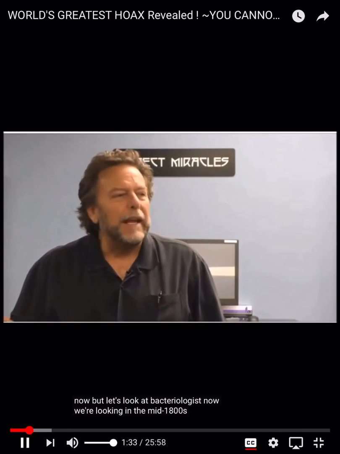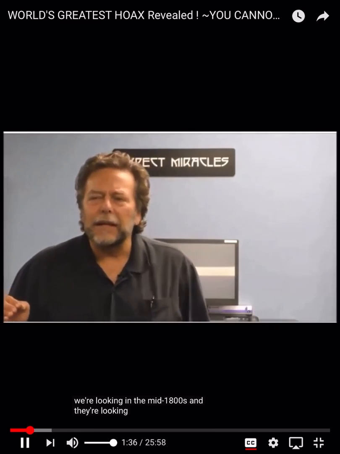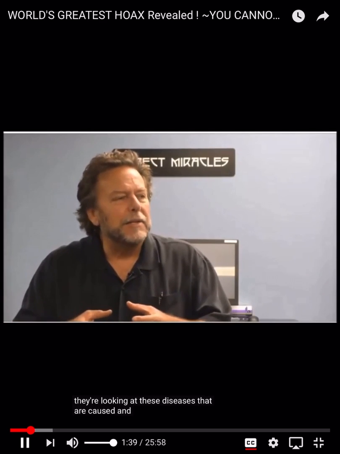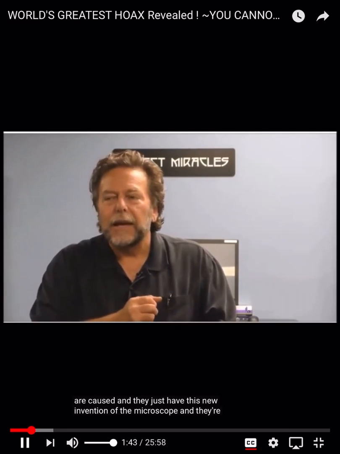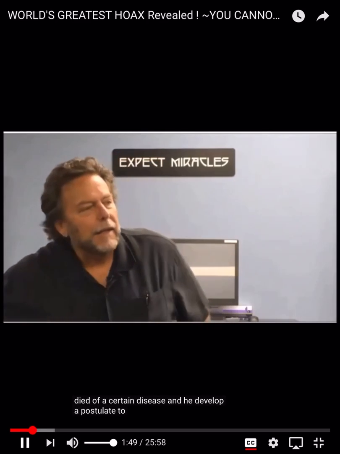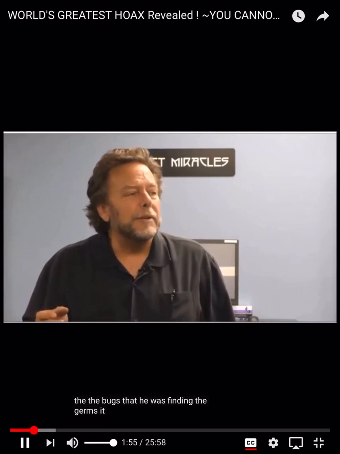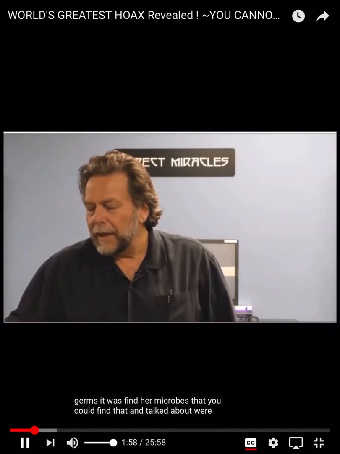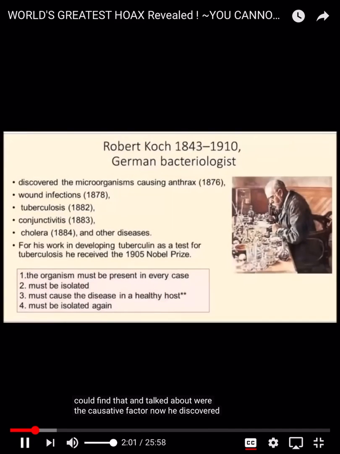Now, we're looking at the mid-1800s, and they're looking at these diseases. They have this new invention, the microscope, and they're looking at animals or people that have died of a certain disease. Koch developed postulates to find out if the germs or microbes he was finding were the causative factor. He discovered bacteria in wound infections, tuberculosis, conjunctivitis, cholera, and a number of other diseases, and developed postulates to make sure that pathogen was causing the disease.